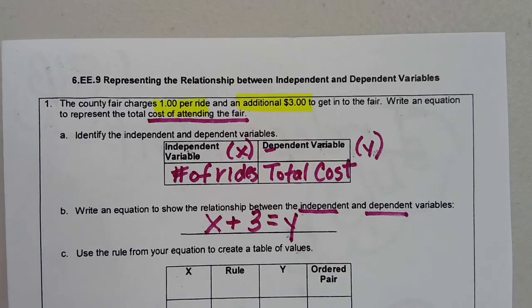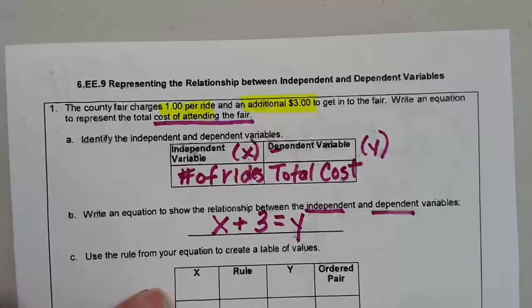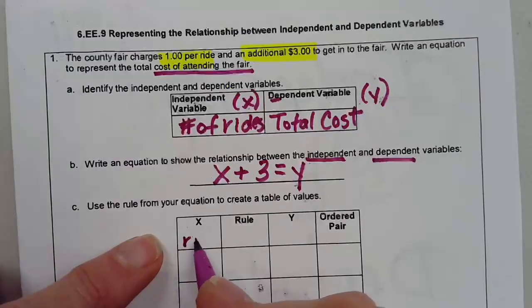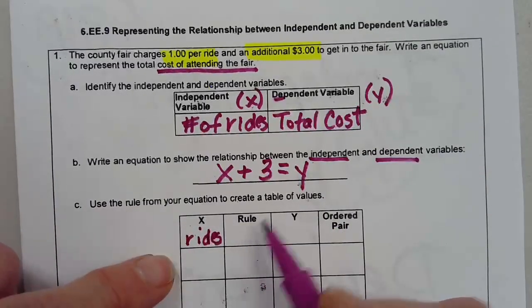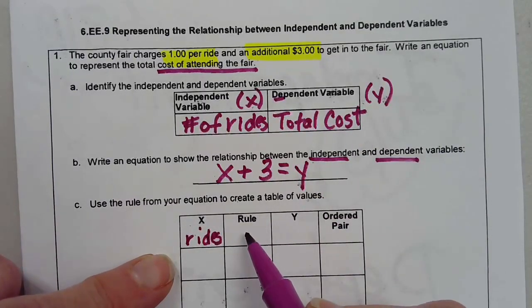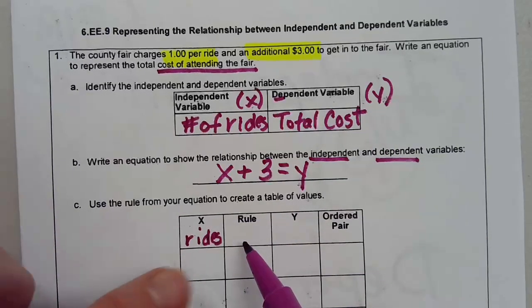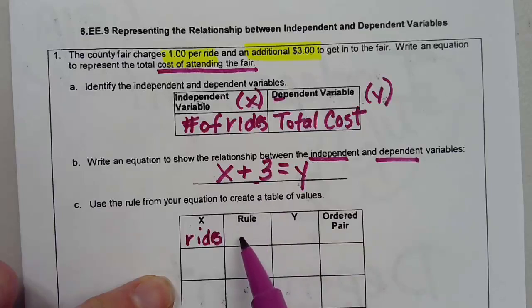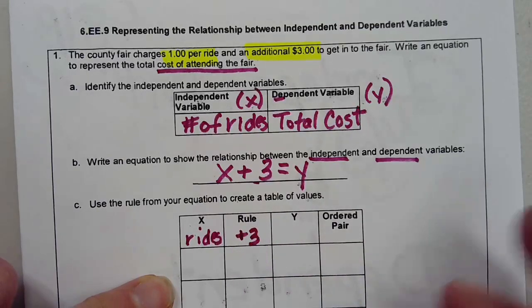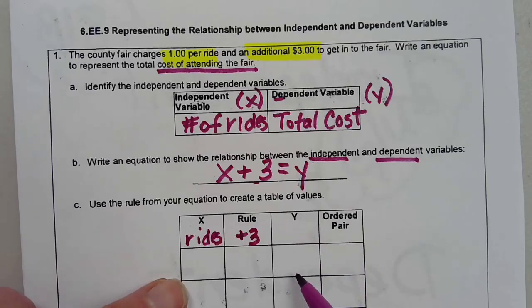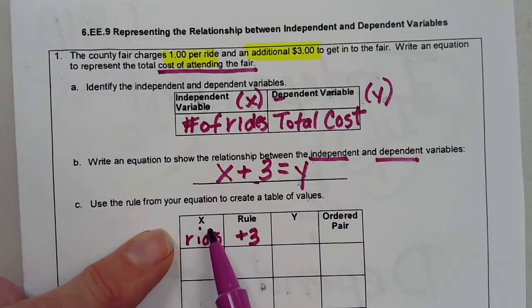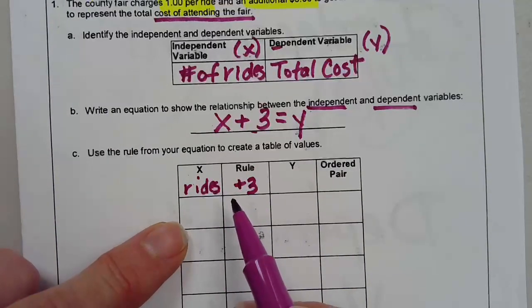So x, remember, is the cost of the number of rides, right? And then what are we doing after that? My rule is going to be what? After I get the rides, I'm going to add 3. And then what is y going to equal? The result. So let's go through. If I have x, what's the least number of rides I could ride?